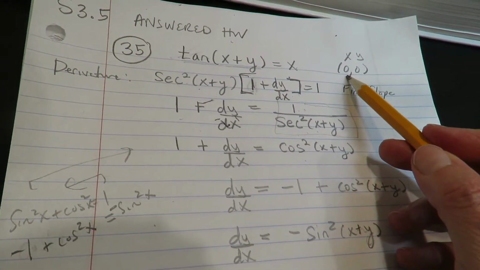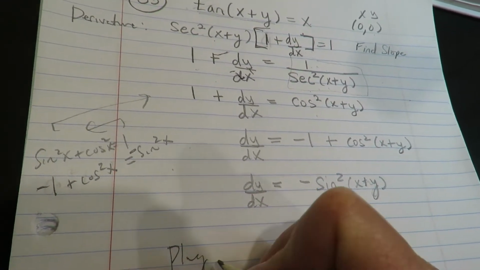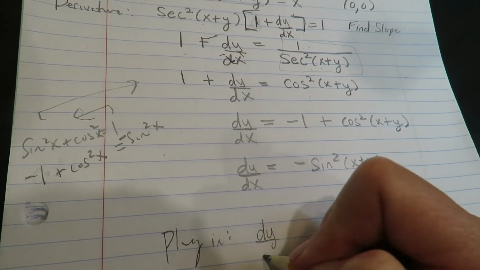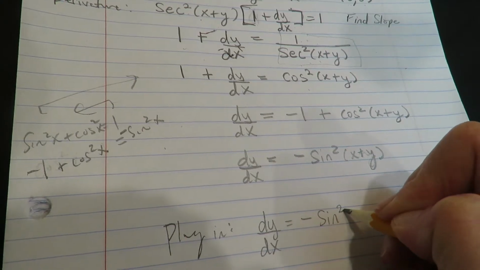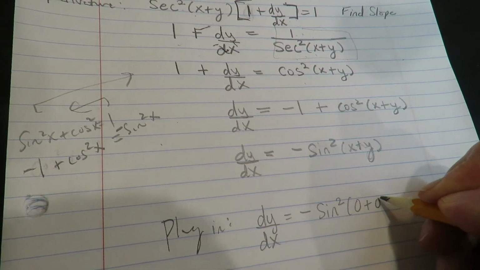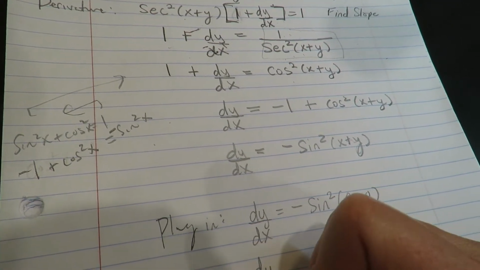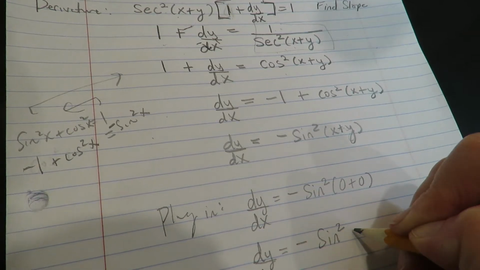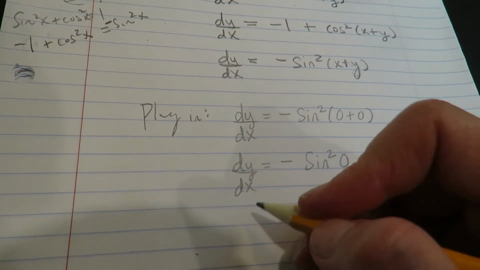So my x is 0, my y is 0. So now you're seeing me at the plug-in stage. All right, so 0 plus 0 is obviously 0.